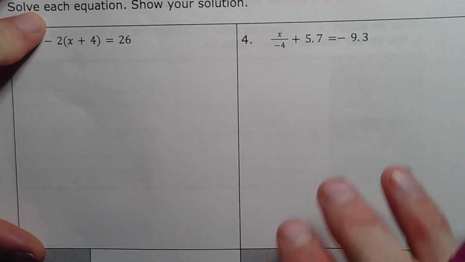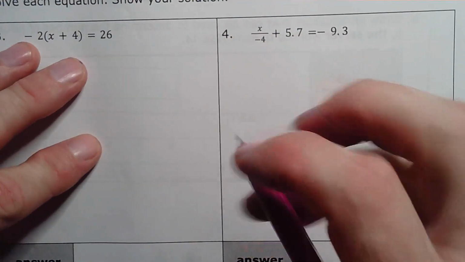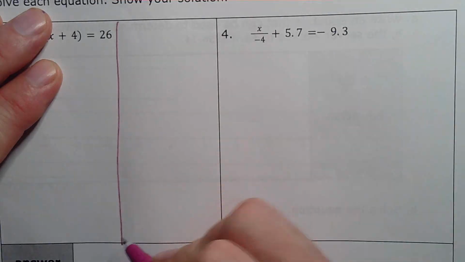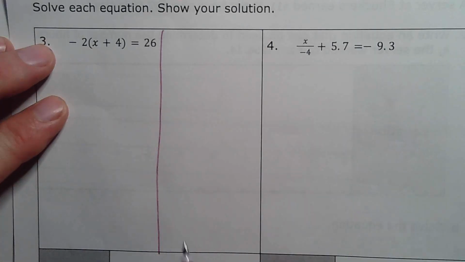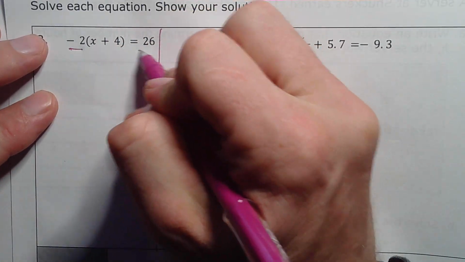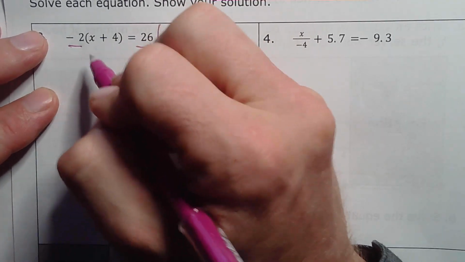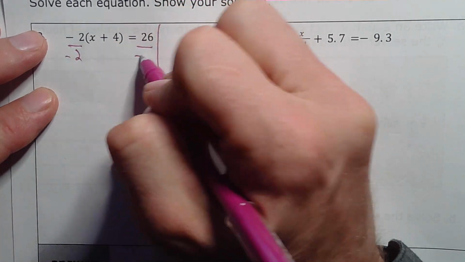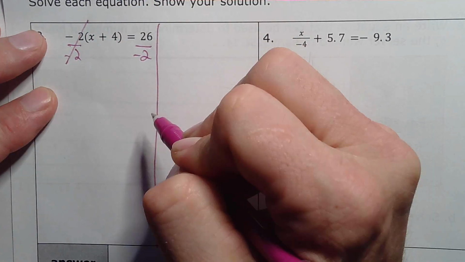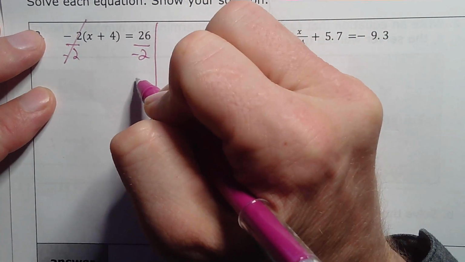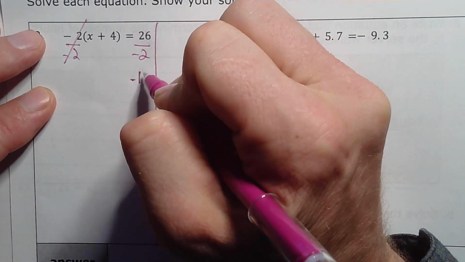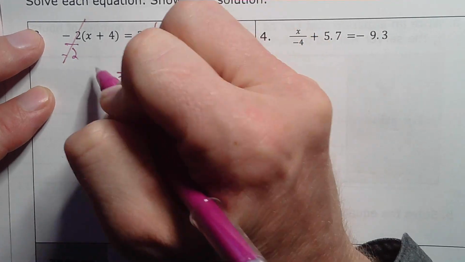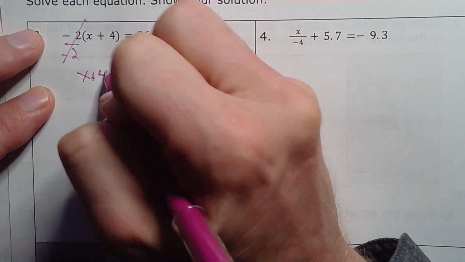Number 3 here. Okay, so there are a couple ways to do this, and I'll show you both. The first one is I'm going to divide both sides by -2. Oh, sorry, I said multiply, but divide both sides by -2. That gets rid of the -2 right there, and it's going to turn this into -13 on that side, leaving this side x plus 4.